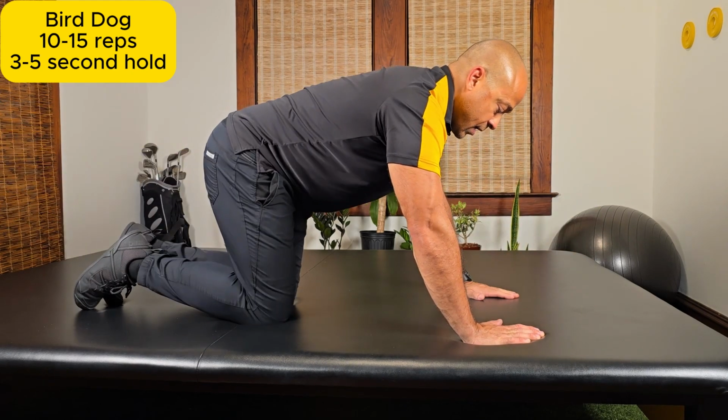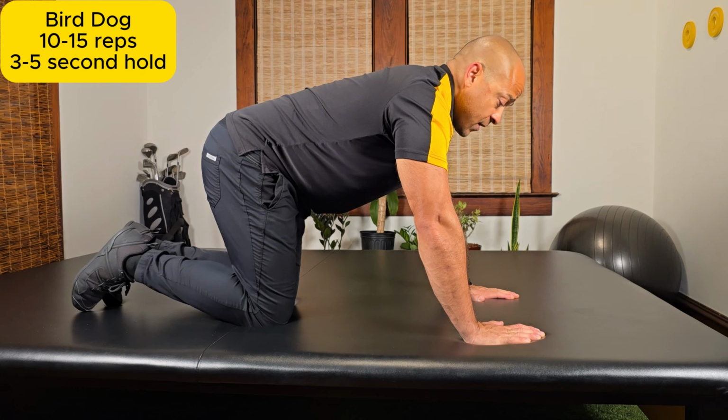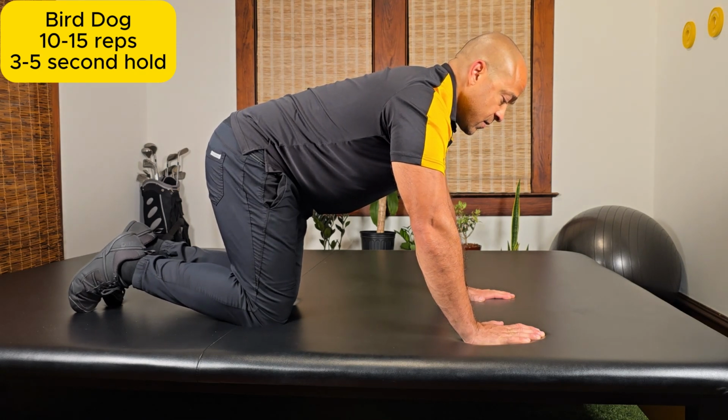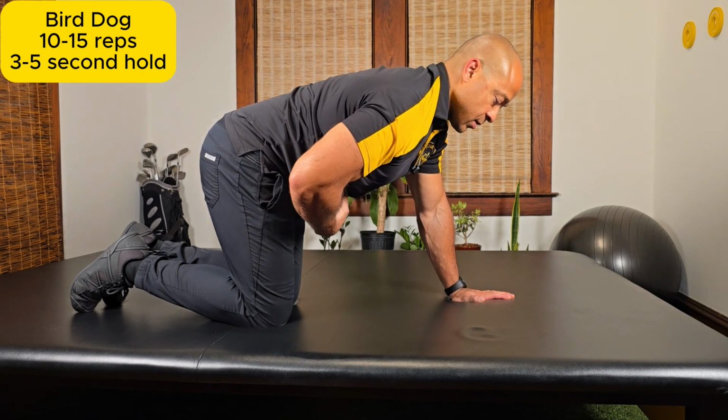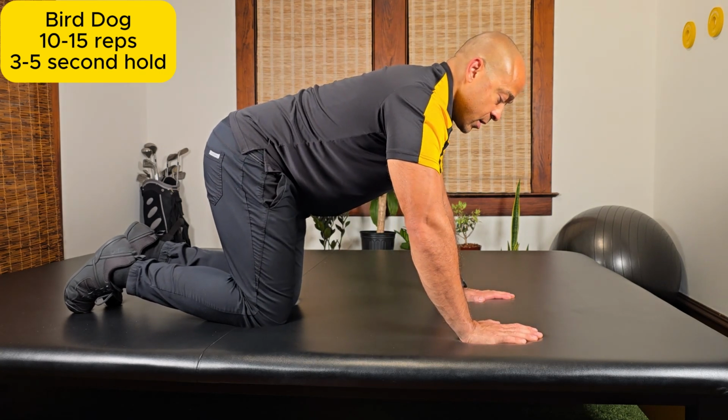And you hold that for 3 to 5 seconds, and you want to do 10 to 15 repetitions. When you do this one, you also want to make sure that you're bracing your transverse abdominis.